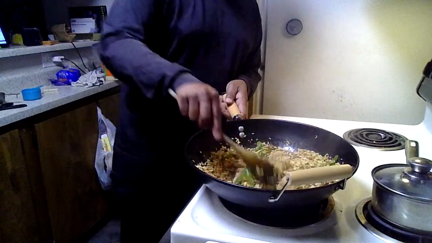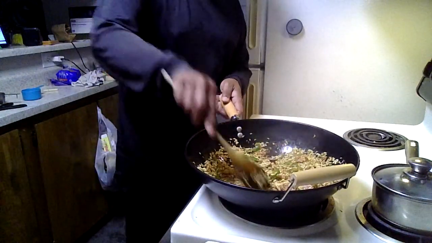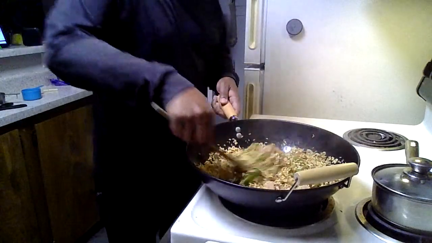So you can leave the tuna fish in chunks. You don't actually have to break it down, but if you choose to break it down, that's fine as well.